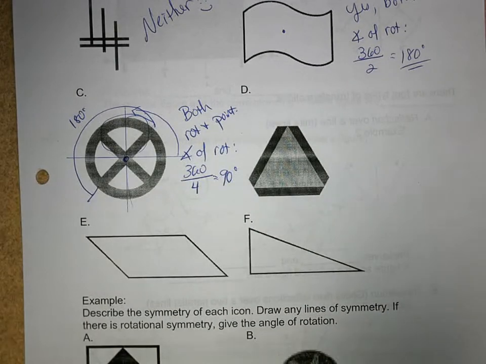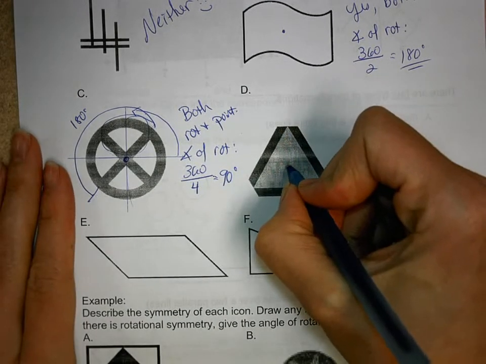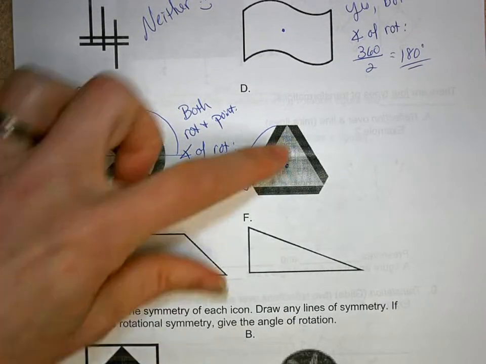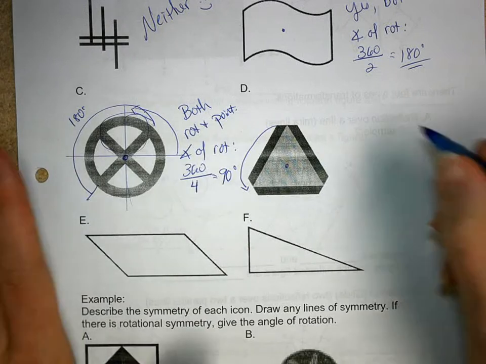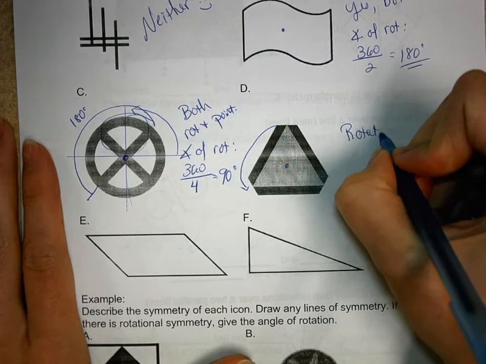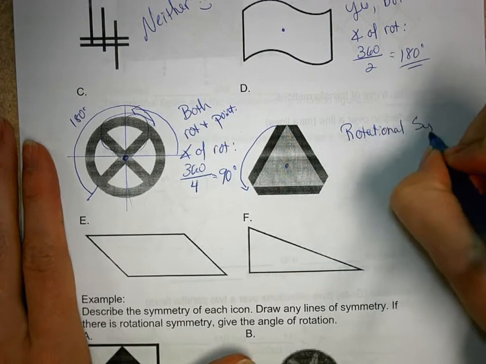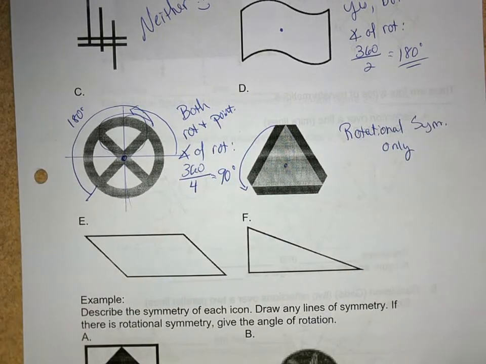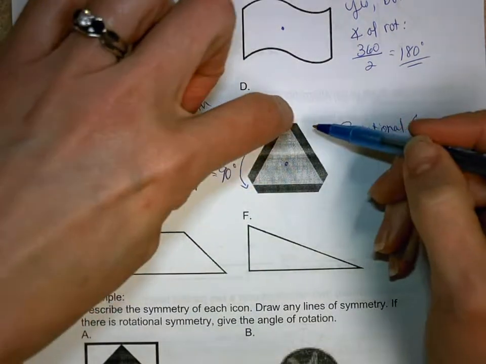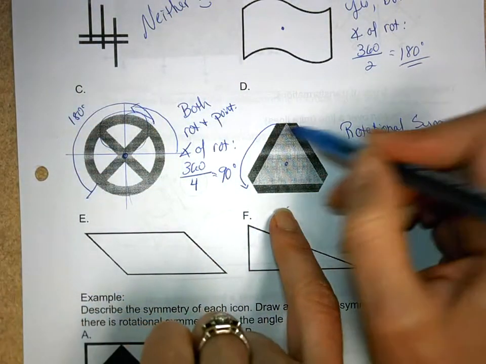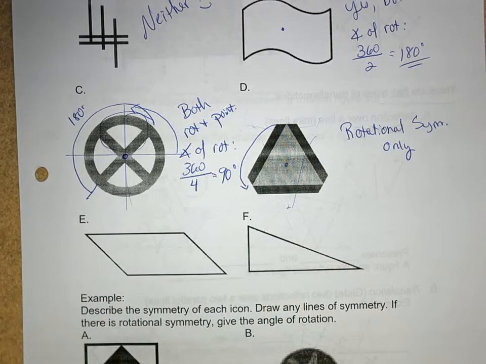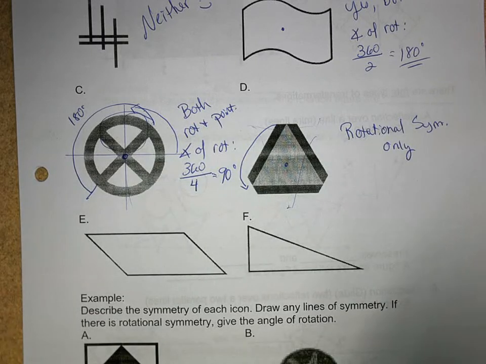Now, here's the thing. I look at this, and if I rotate about a point, I can easily see I can rotate to get here. But that's not 180 degrees. So this one's just rotational symmetry only. The reason why it's not point symmetry is if I was to rotate this 180 degrees, this point would end up down here, and the triangle part would be on top. And that doesn't make it point. That has to be the exact same thing if I do it 180 degrees. So this one is just rotational symmetry only.